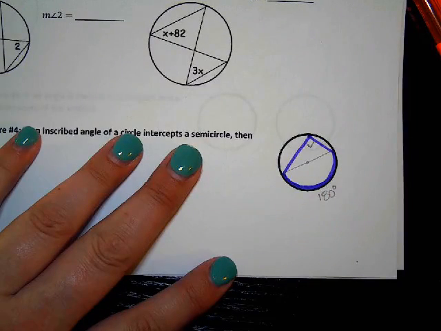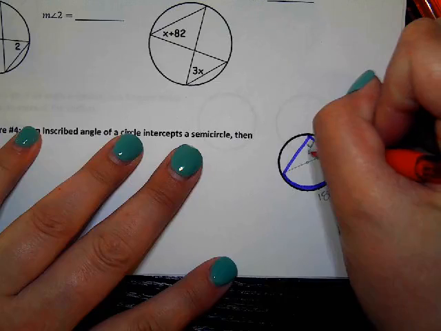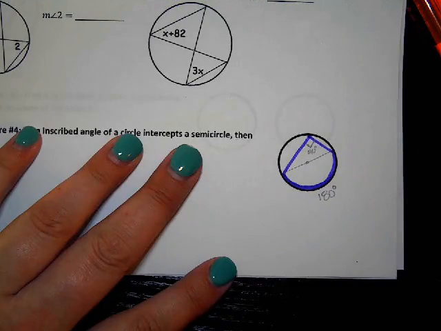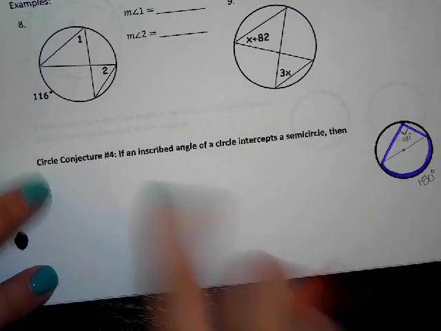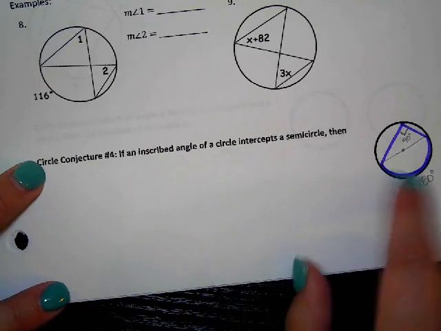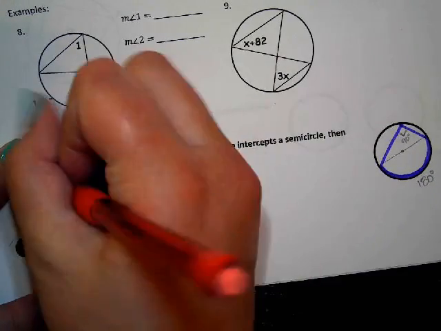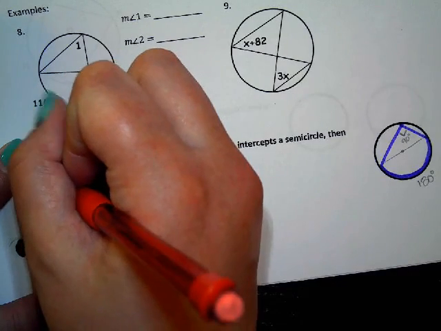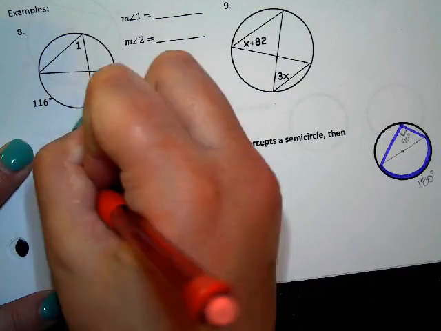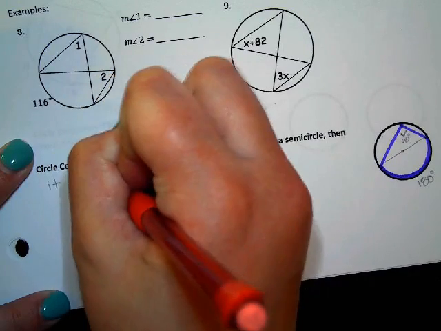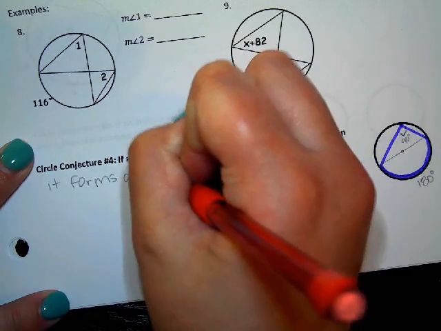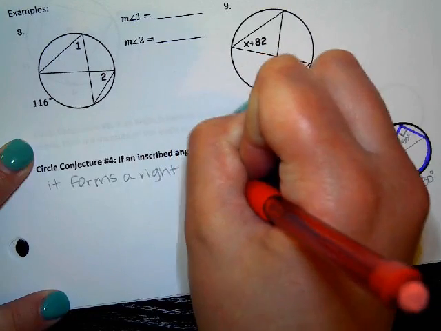Yep. So it didn't matter where we would draw the angle. If the arc was 180 when we started, the angle had to be 90 wherever it ended up, no matter how we drew it. Does that make sense? So that is what we're saying. If an inscribed angle intercepts a semicircle, then the angle has to be a right angle. So we're going to say then it forms a right angle. There's no other possibility. It's going to be a 90-degree angle. Nothing else.